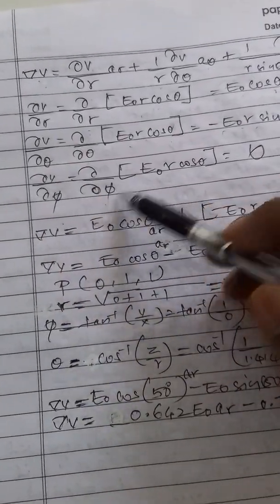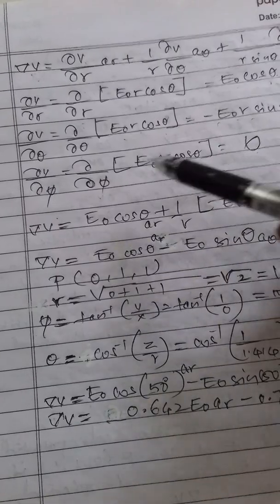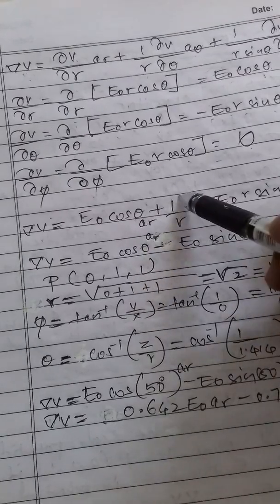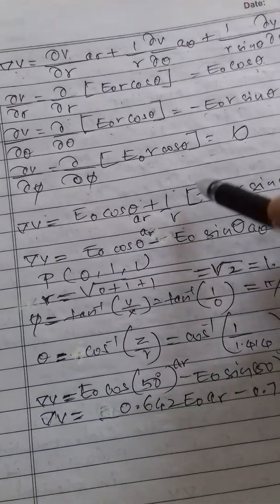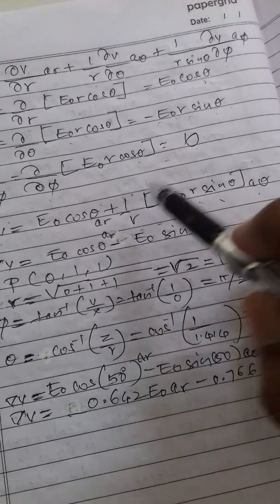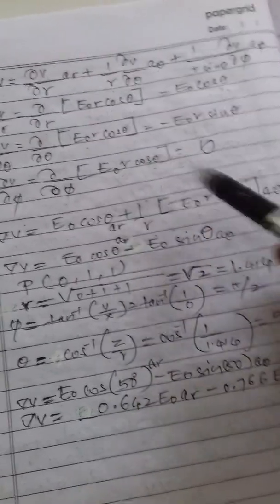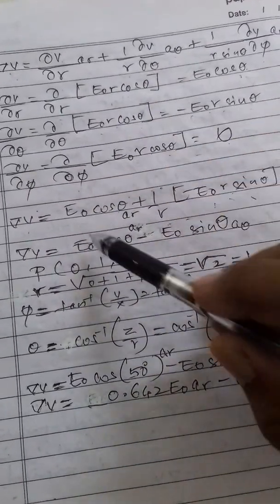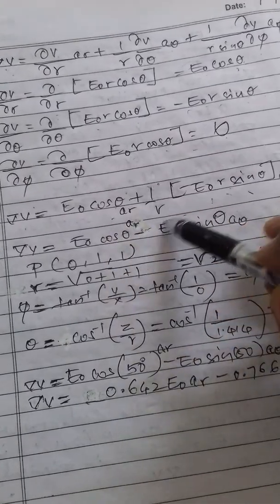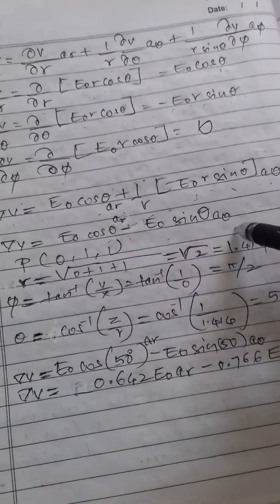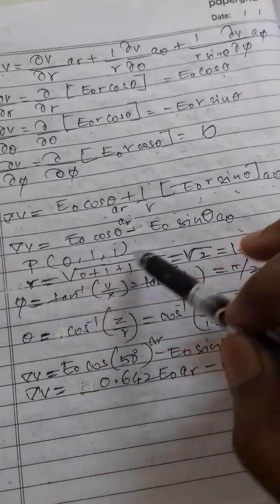∂V/∂φ = ∂/∂φ (E0 r cos θ) = 0. Del V is equal to E0 cos θ a_r plus (1/r) ∂V/∂θ a_θ, where ∂V/∂θ = -E0 r sin θ. So (1/r) × (-E0 r sin θ) gives Del V is equal to E0 cos θ a_r minus E0 sin θ a_θ. Now the point P is (0, 1, 1).